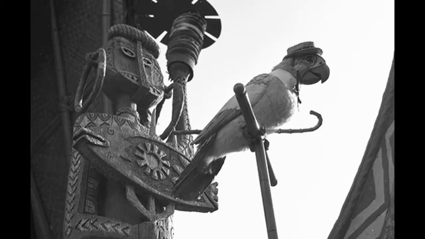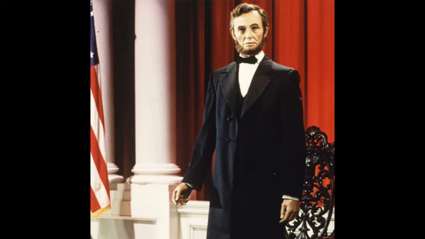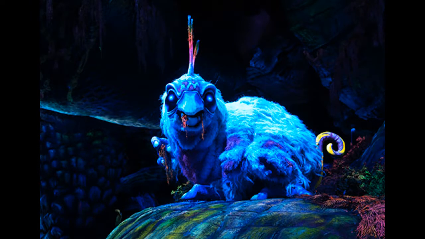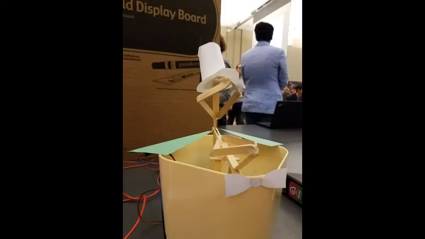The first animatronics for public viewing, however, were robotic birds put on display at Disneyland in 1963. In the same year, a robotic Abraham Lincoln was debuted at the World's Fair. Since then, animatronics have continued to evolve, just as we hope you do. Now over to Jonathan for an overview of the project.